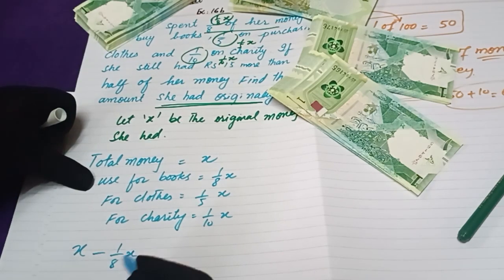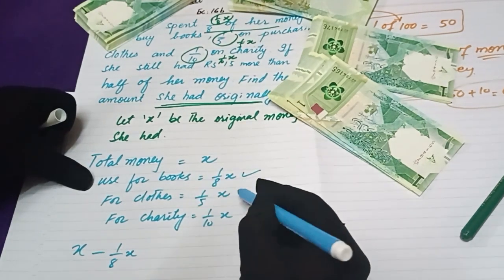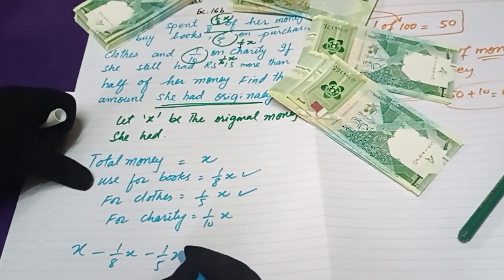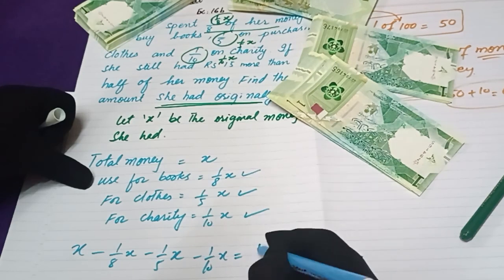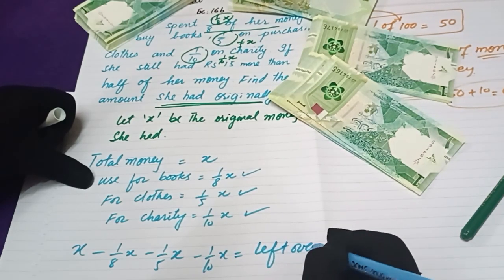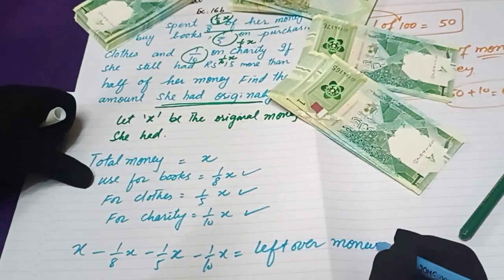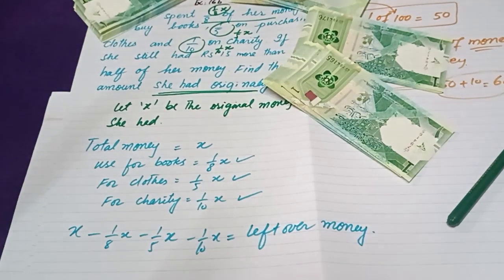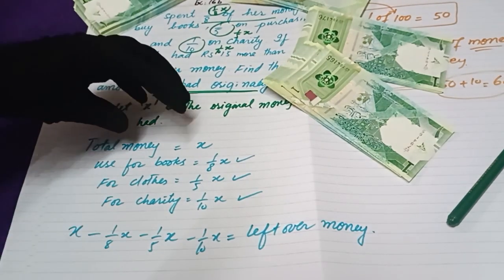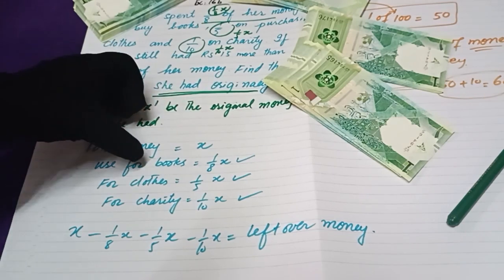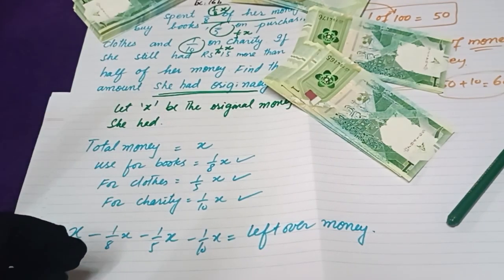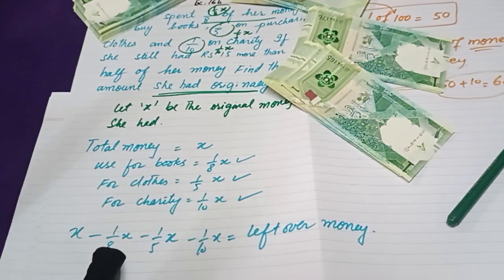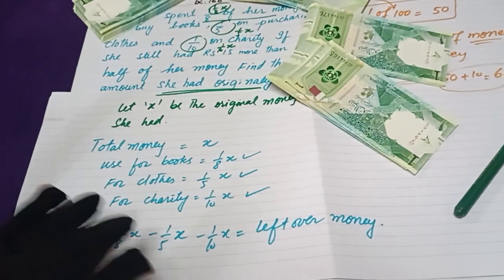So minus 1/8 X, this is deleted. Next, this obviously is minus from my amount. This is also minus from my amount. Now this is equal to my leftover money. Hopefully you understand my point that if you have some amount and you use it for something like books, clothes and charity, that amount is subtracted from the given amount. Now I will go to the leftover money.